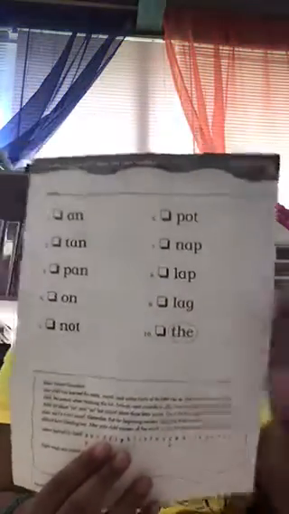And I want you to practice these words, and you should have a parent check off the words as you know them. So we have the word an, tan, pan, on, not, pot, nap, lap, lag, the. So when you know all these words, your parents should check off these words. So you need to make sure that you go over these words, learn these words, sound these words out, and these words will help you read our decodables.